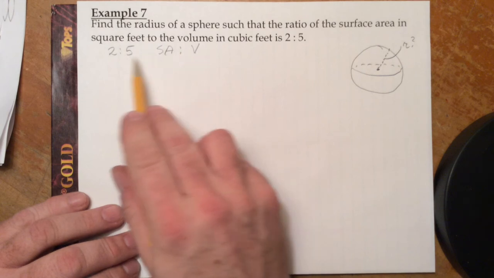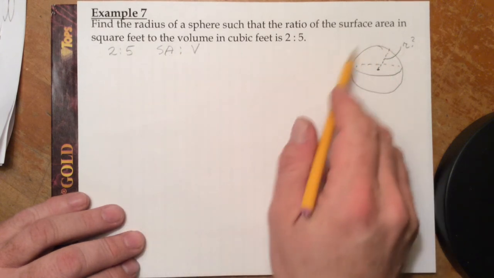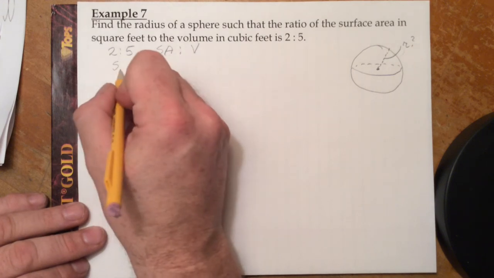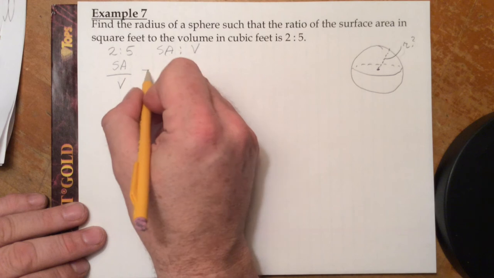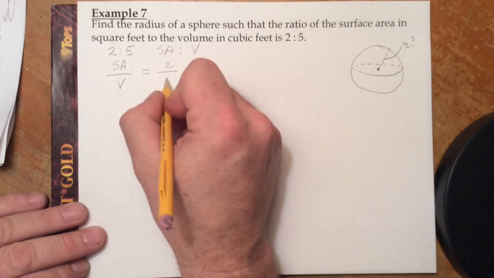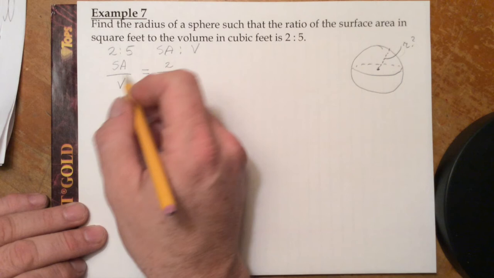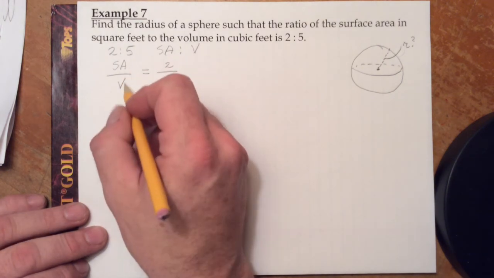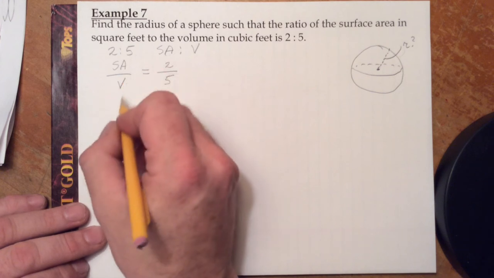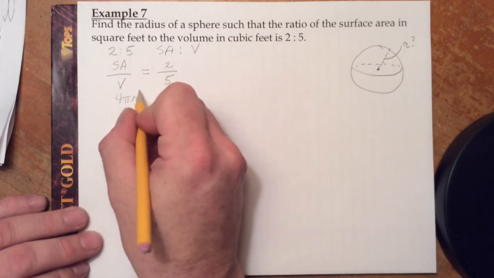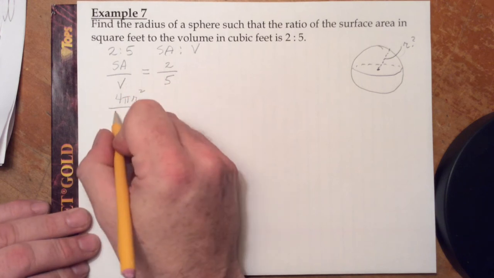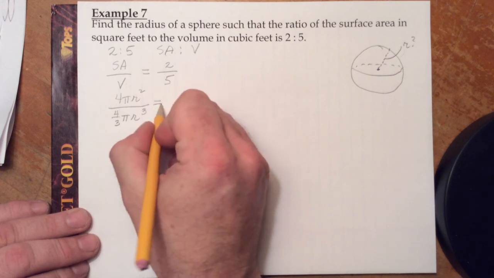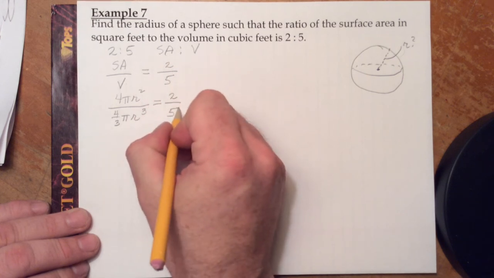That would give us a ratio of 2 to 5 on its surface area to volume. So what we can do is create a proportion. We have our surface area to our volume is equal to 2 to 5. So then take the surface area formula for a sphere and the volume formula for a sphere and substitute them in here and here. So the surface area is 4 pi r squared to the volume formula, 4/3 pi r cubed, equals 2 to 5.